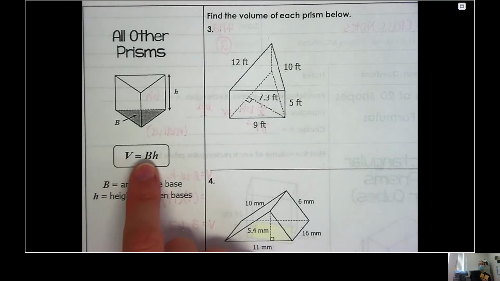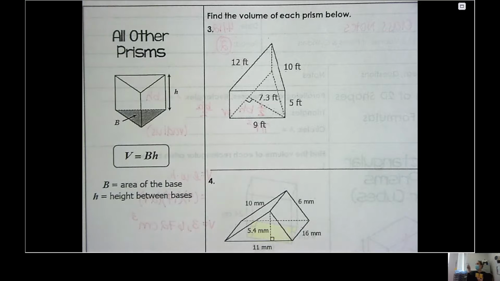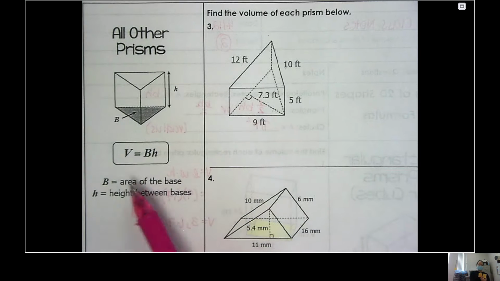Volume equals big B times H. Now, notice, when we did other problems, we haven't had a capital letter B yet. We've only had a lowercase b. This capital letter B stands for the area of the base.